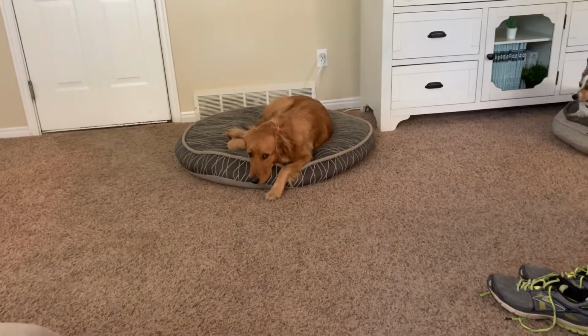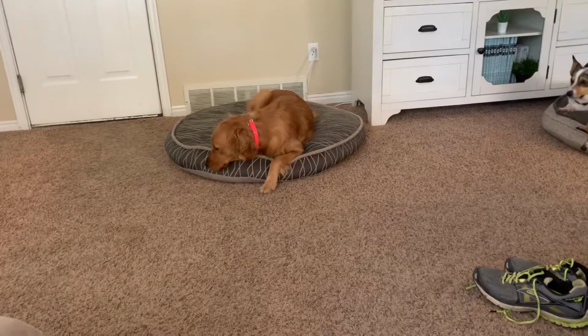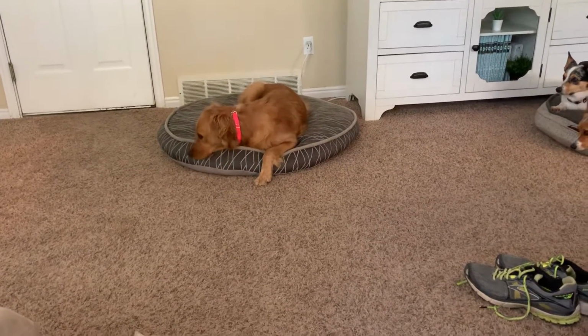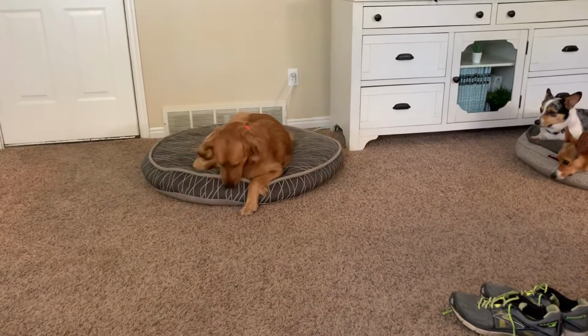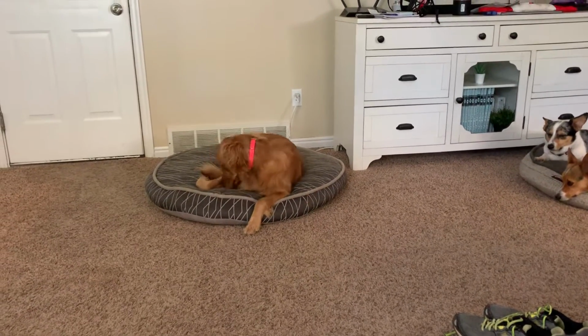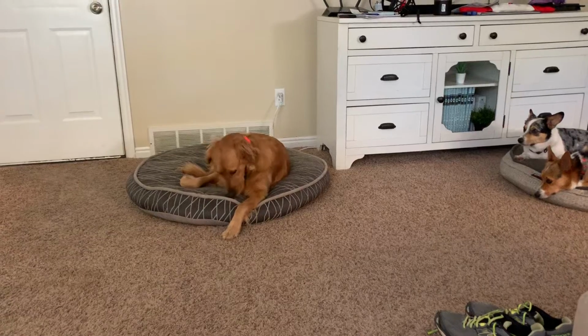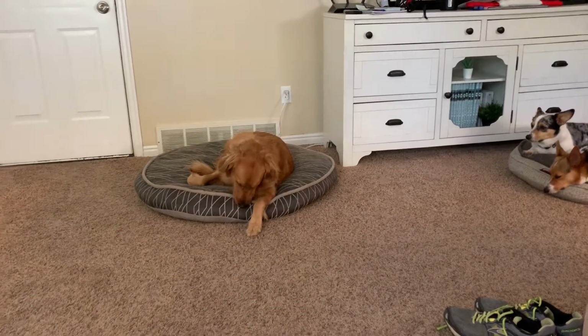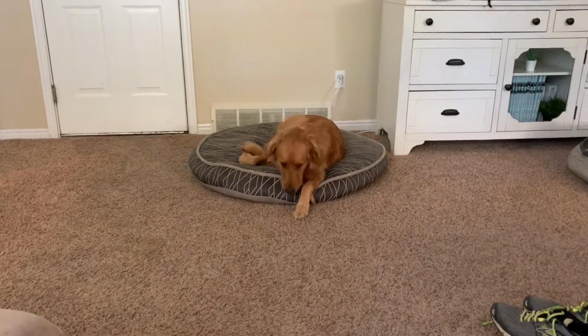Good girl. And as she's laying down, her paws can hang off the end there. That's totally okay. As soon as her elbows come off, though, that's when I want to start correcting her. Because I want to watch her intent. If her intent is to stay on that bed, then I'm going to be okay with it. But as soon as the elbows come off, then you really know the intent is to sneak off the bed.